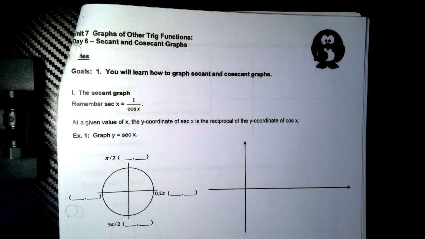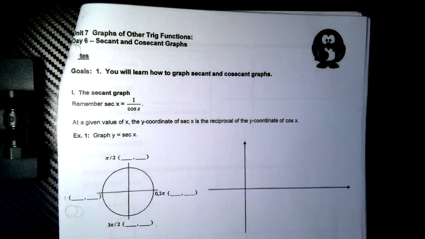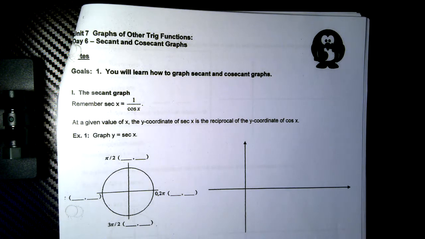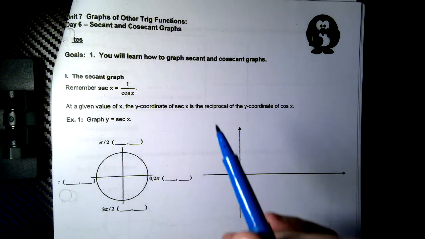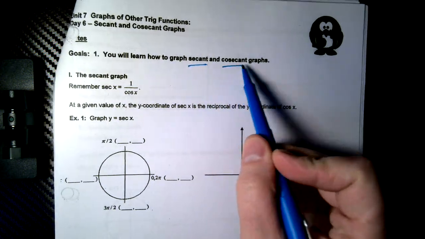We spent a lot of time on sine and cosine. We just learned tangent and cotangent. So if you haven't already practiced tangent and cotangent, make sure you do that practice first. And now we're going to learn the last two trig functions, and that's secant and cosecant. Basically, they are based off of knowing how to do sine and cosine. You're going to learn how to do the secant and cosecant graphs.